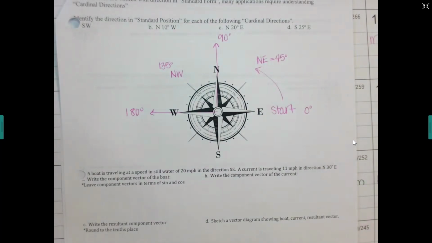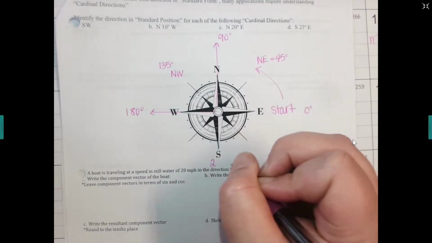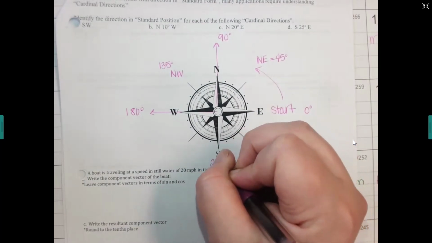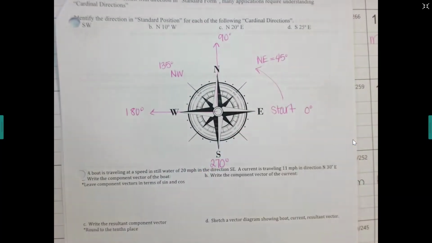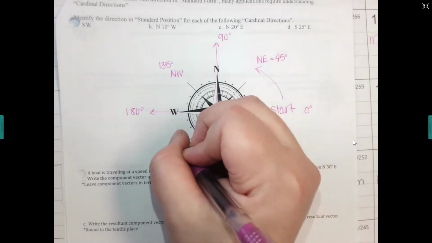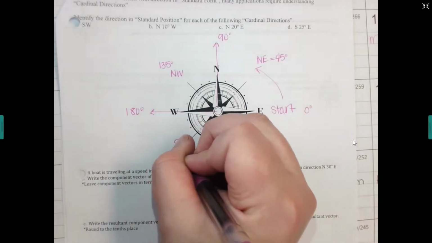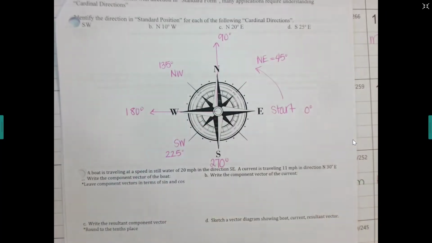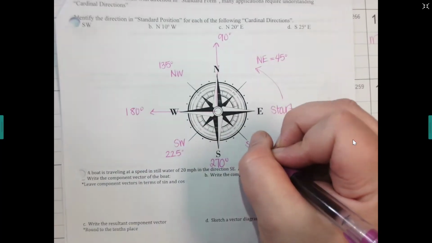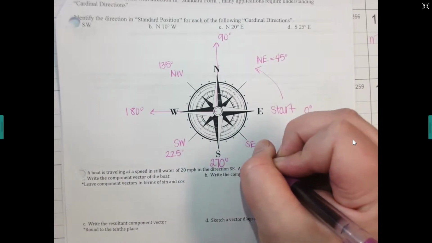Then perfectly straight down, do you remember what it is? 270. I'll give you the other two. Southwest is 225. And then southeast would be 315.